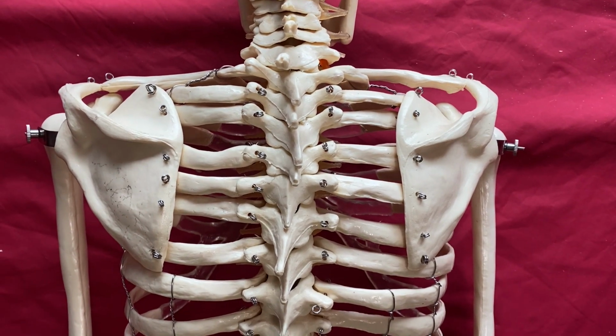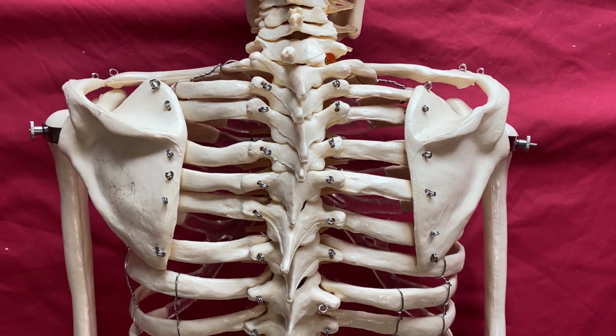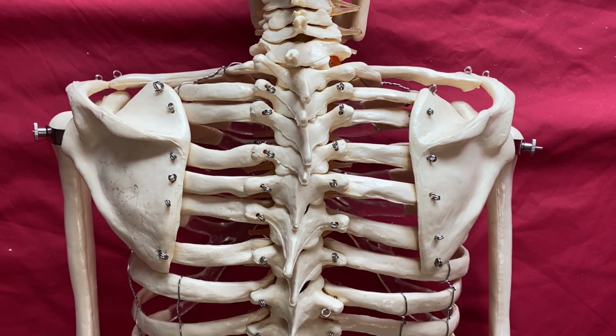Next we have the bones below the head, which include the scapula and the clavicles.